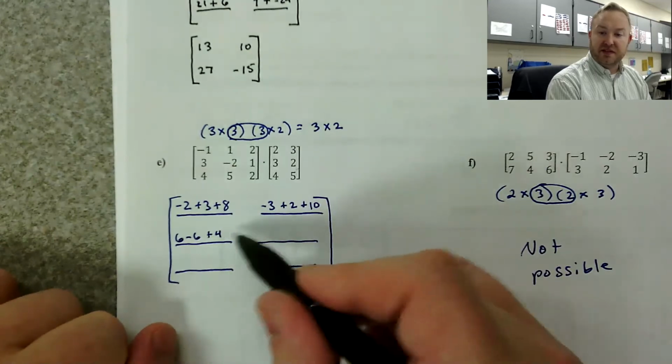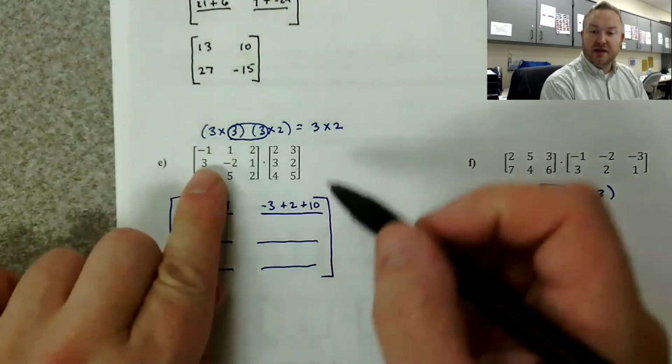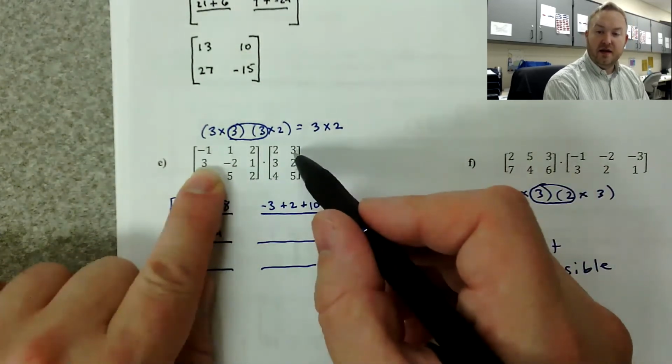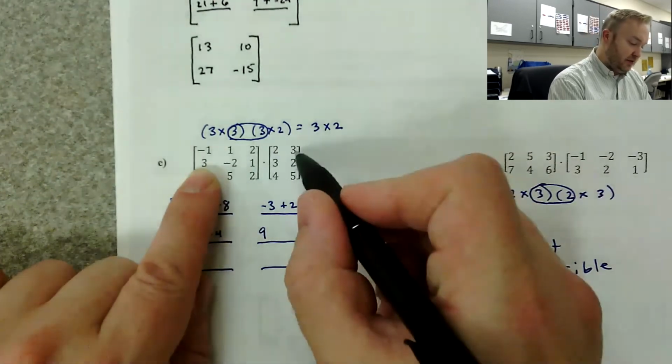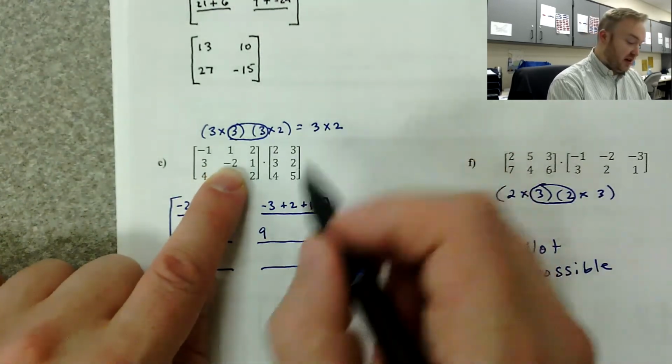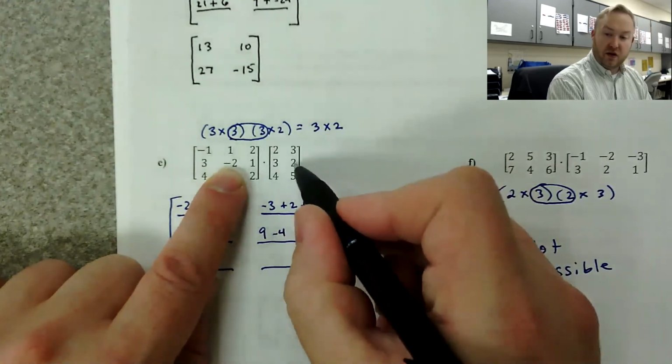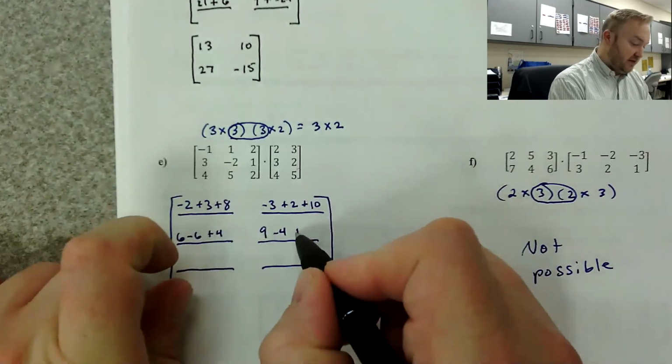This number would be in the second row and the second column. Second row, second column. 3 times 3 is 9. Across and down, -2 times 2 is -4. Across and down, 1 times 5 is 5.